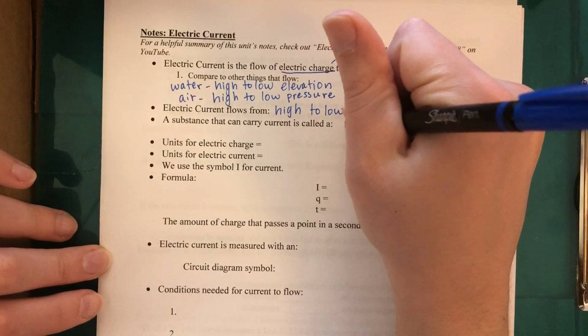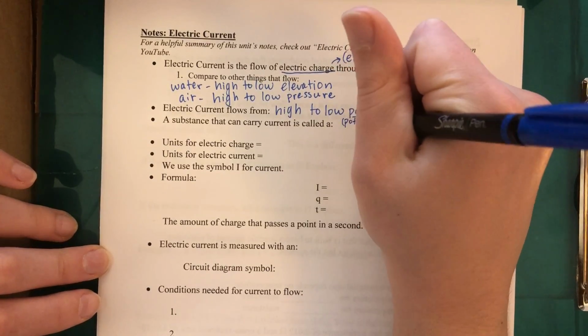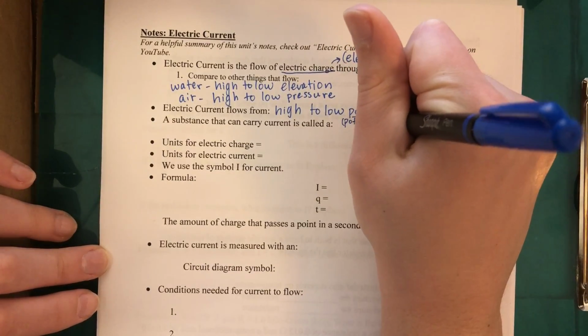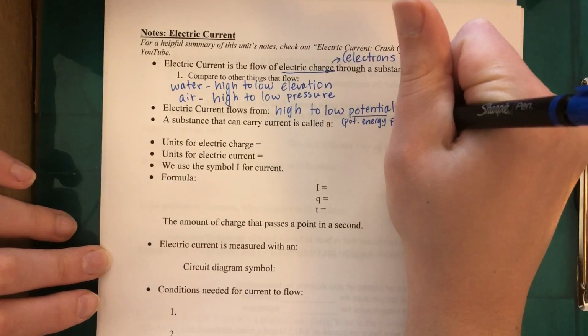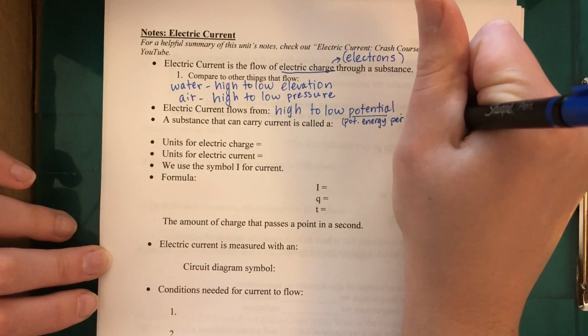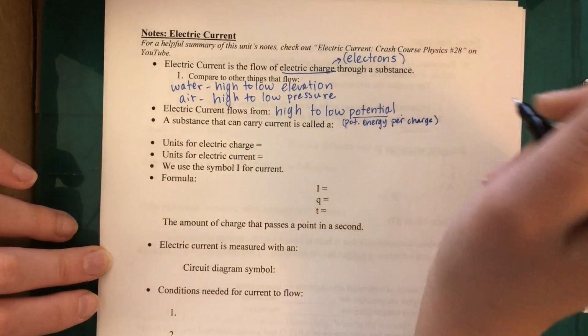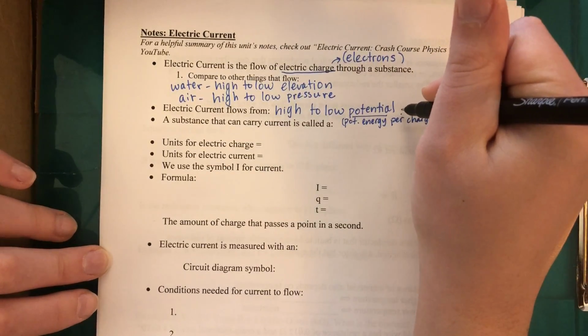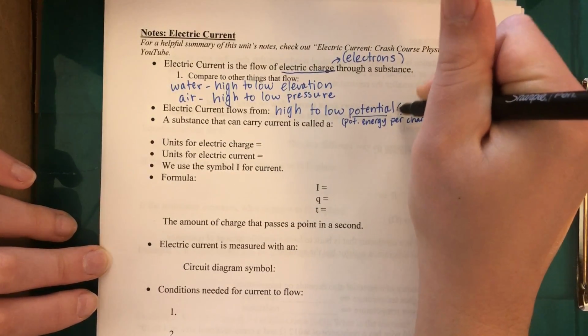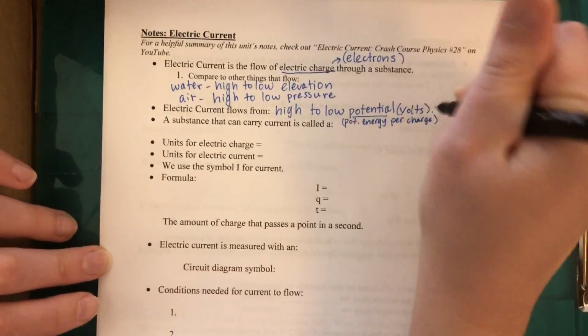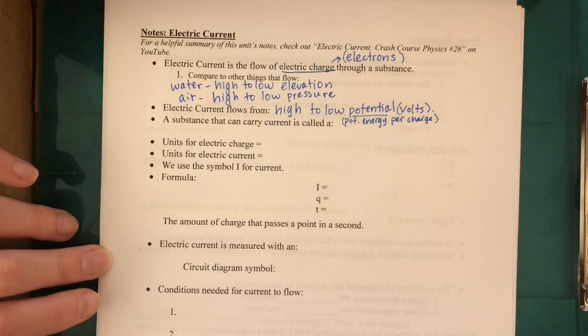Potential is potential energy per charge and is measured in volts. So high to low potential.